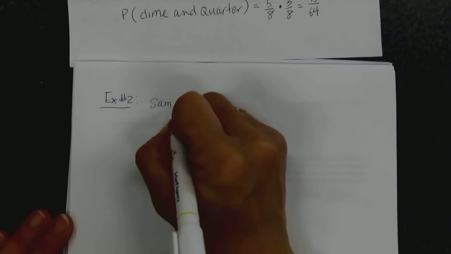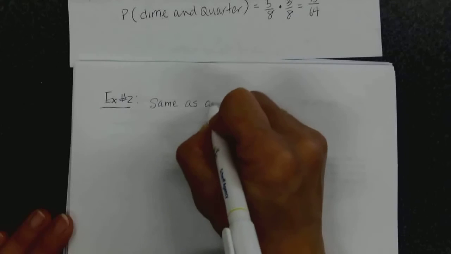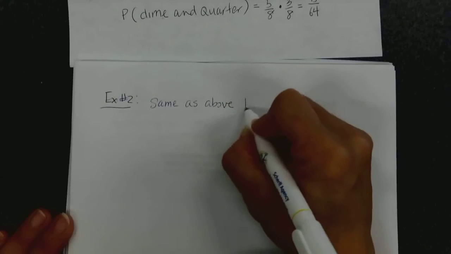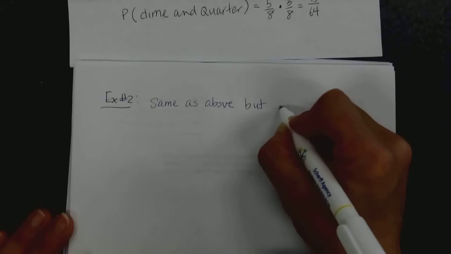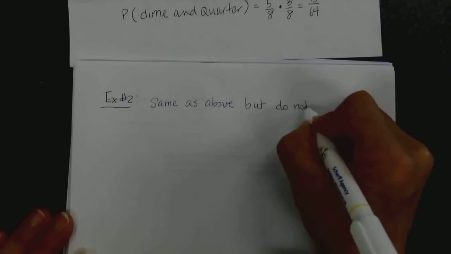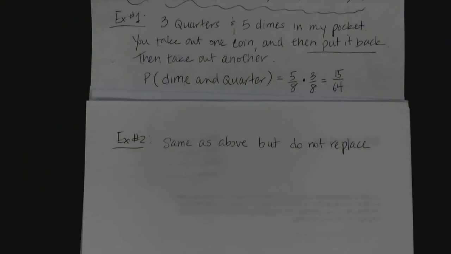All right, so here is example number 2. We're going to use the same situation as above, but you do not put it back. Do not replace. So you still have 3 quarters, 5 dimes. You take one coin out, but do not put it back.